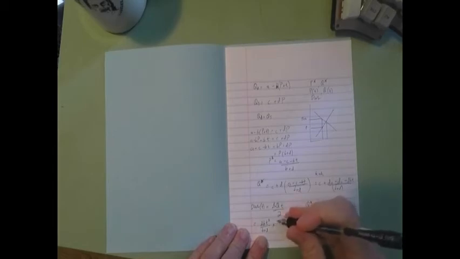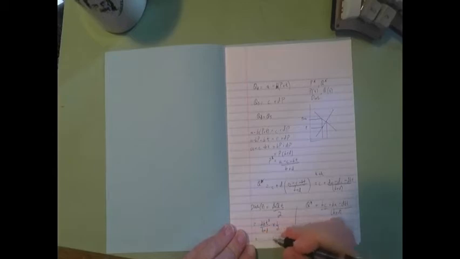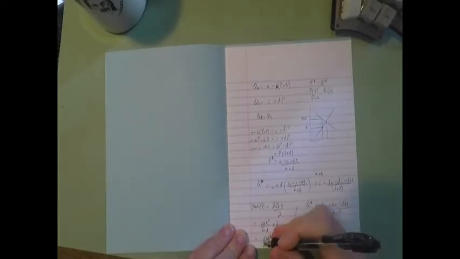Or times 1/2 is the same thing, which is the same as saying dBT squared all over 2 times B plus D. Right? It gives us the same result.